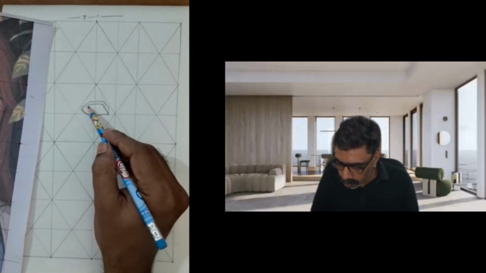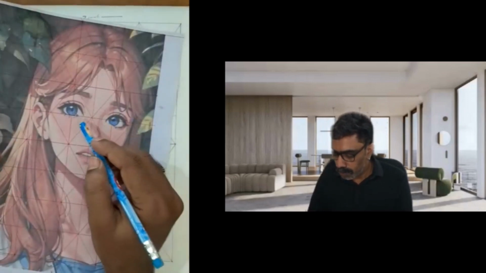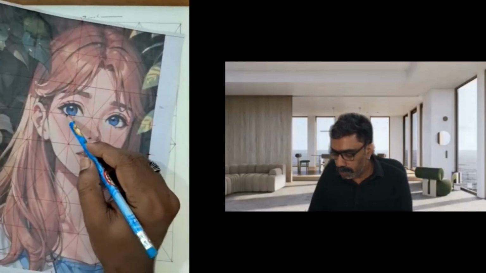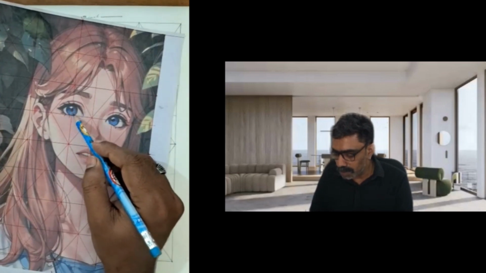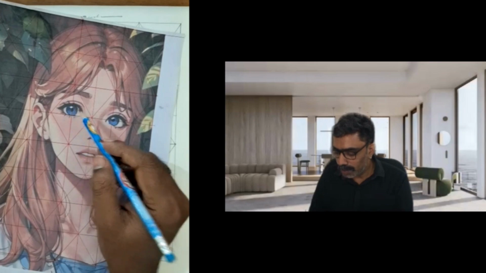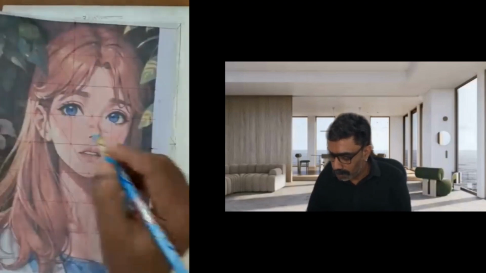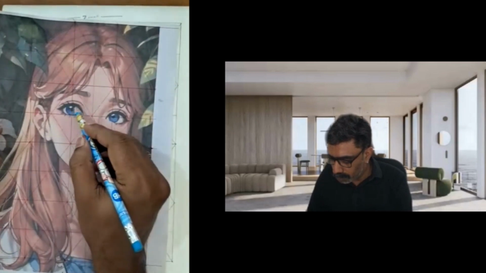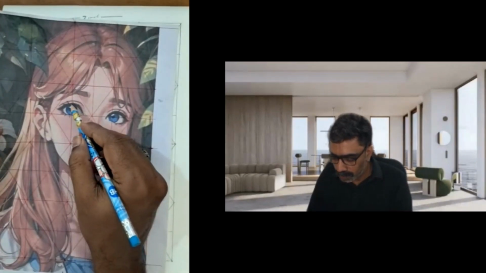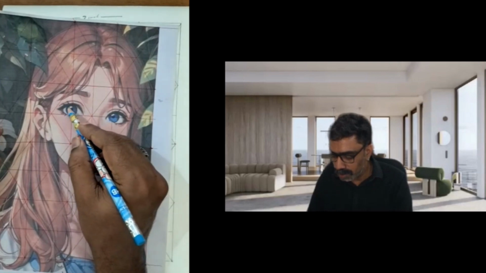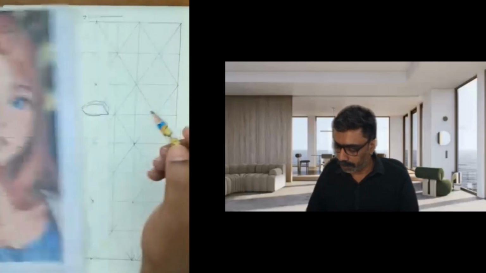And we are just drawing the, you need to understand this. Whenever you are going to draw an eye, the eyeball will not be seen as a 100% circle. The top 10% will not be visible, and the bottom 2 to 3% will not be visible. You see, we can't see the full circle here. It's a small thing we need to keep in mind.